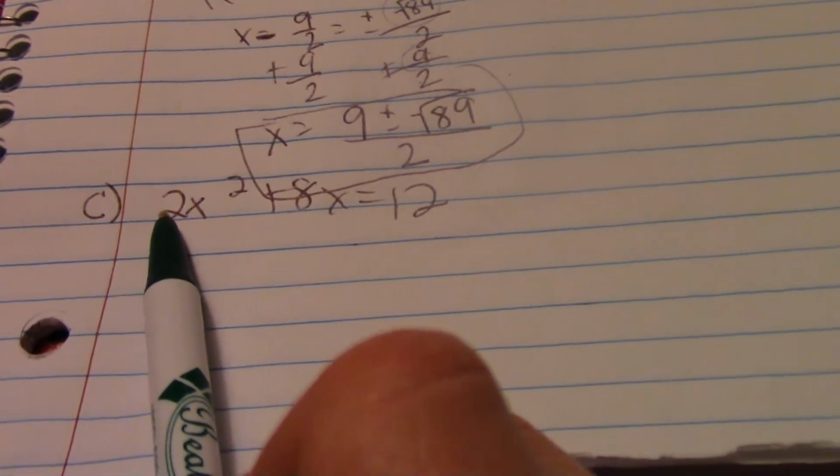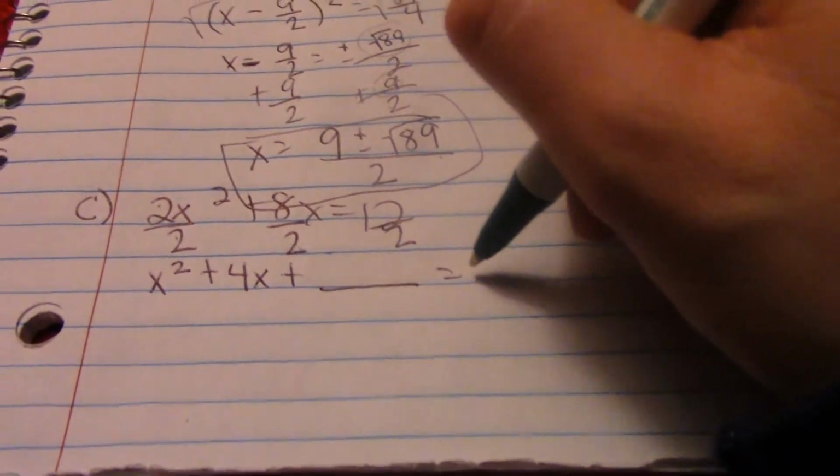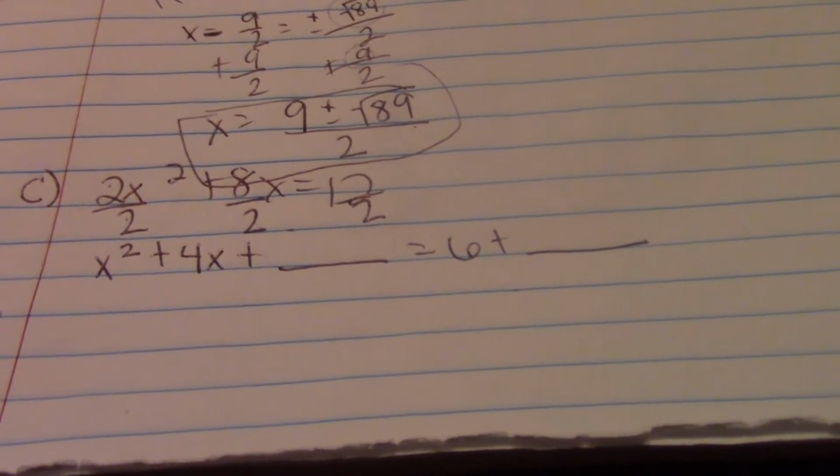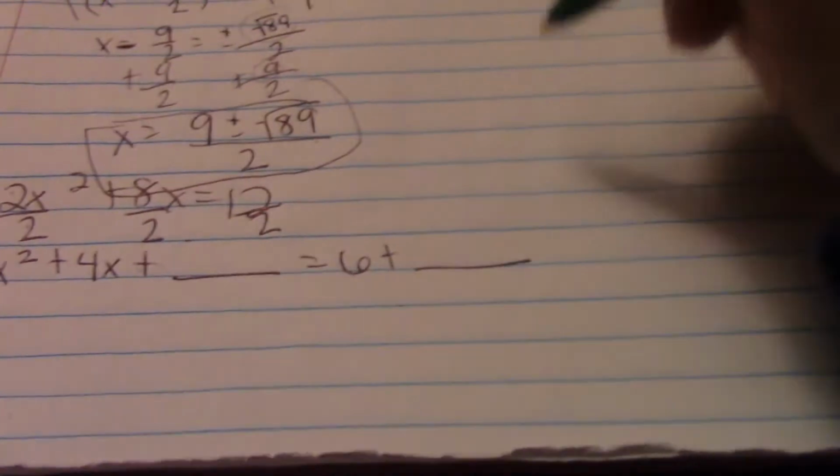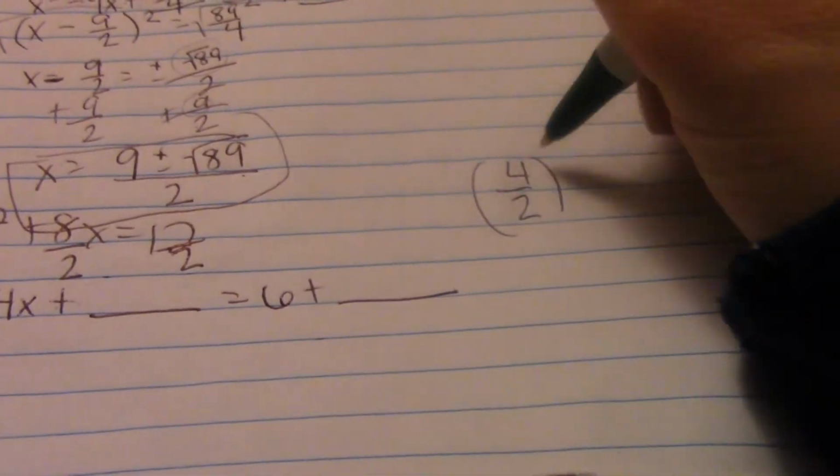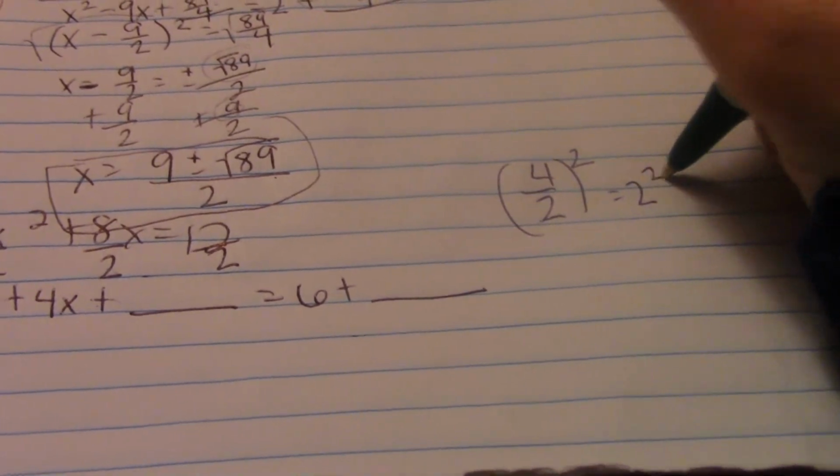Now C is different because there's a number right here. Remember, all variables on one side, which they are, and our other numbers over here. So that's okay. But this is not a 1, so I have to divide everything by that number. 2 divided by 2 is just 1x squared. 8 divided by 2 is 4x. Now I can complete the square. 12 divided by 2 is 6, and I'm going to add the same number over here. Remember, to do that, I take 4 over 2 squared. 4 over 2 is 2. 2 squared is 4. So 4 goes in both blanks.